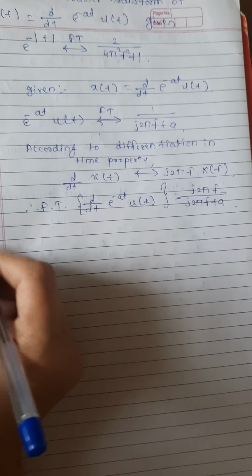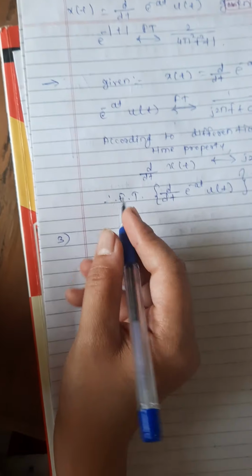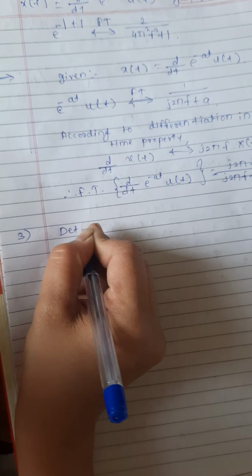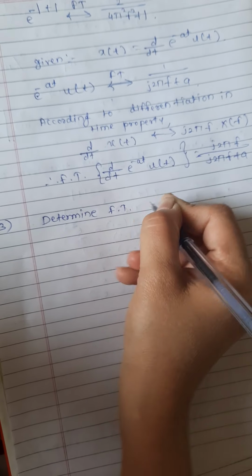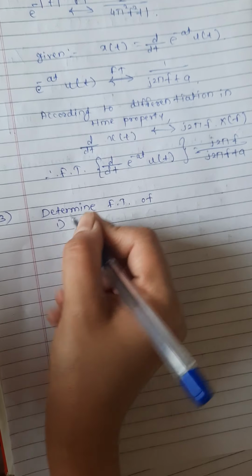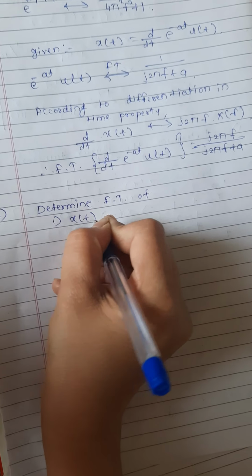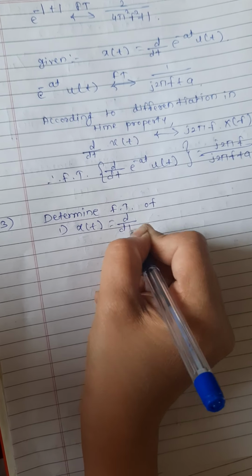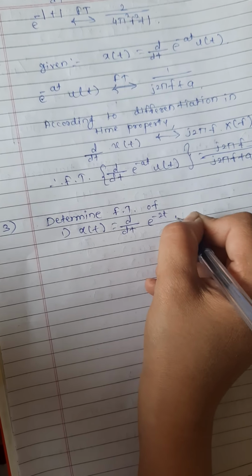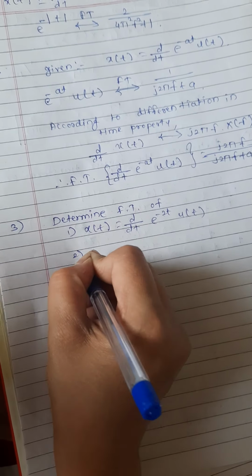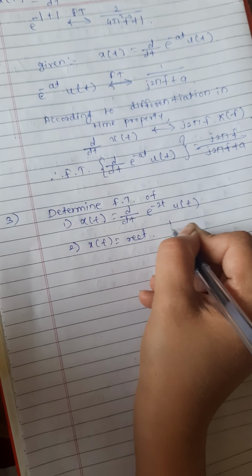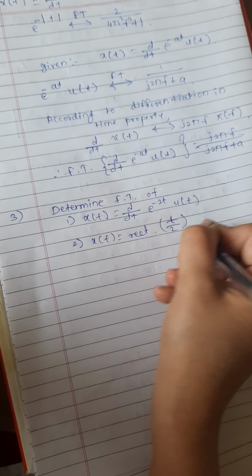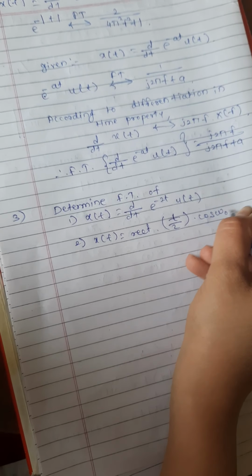Now the next problem is determine the Fourier transform of, first is x of t is equal to d by dt of e raised to minus 2t u of t, and second x of t equal to rectangular of t by 2 cos of omega 0 t.